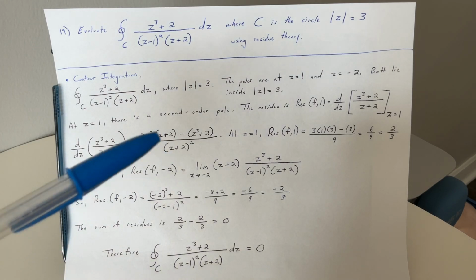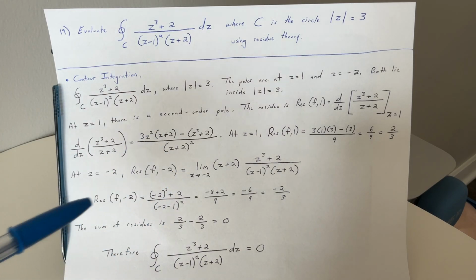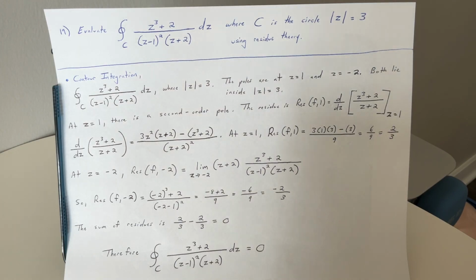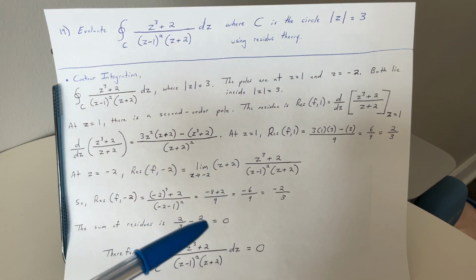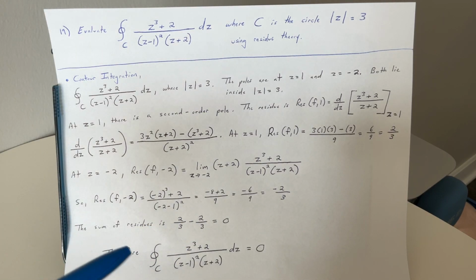So taking the residues and adding them, the sum of the residues is 2/3 plus negative 2/3, which is 2/3 minus 2/3, that equals 0. So therefore we wind up with 0.